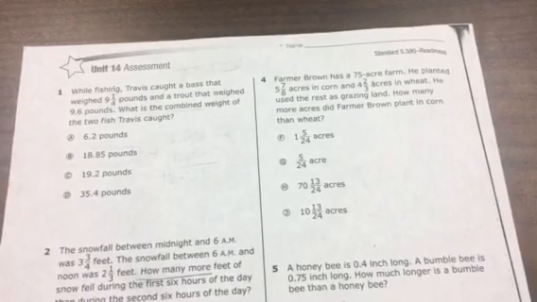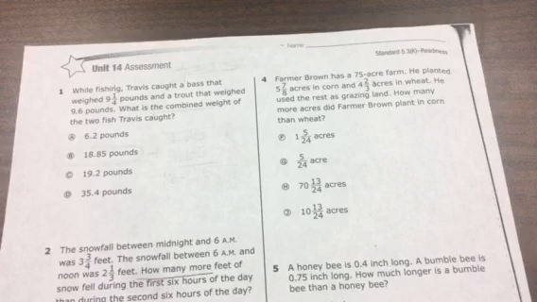Hey guys, today we're going to be reviewing how to add and subtract fractions and decimals. Now this is a very important part of the STAR test, so I really need you all to pay attention and make sure you follow along carefully and write down everything that I'm writing. So let's get started with number 1.